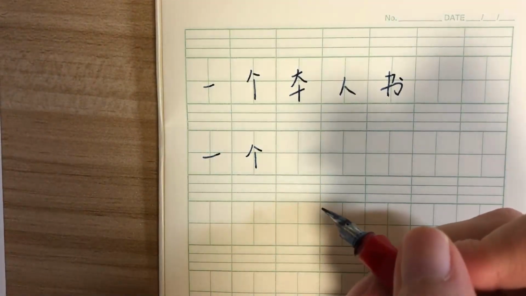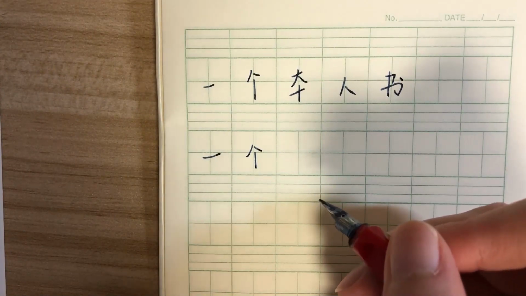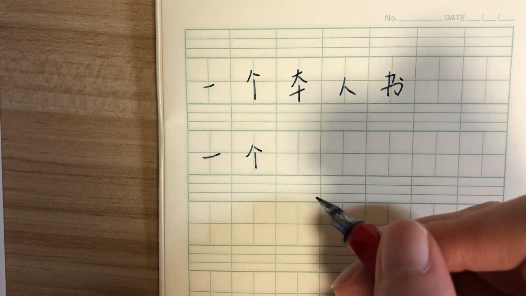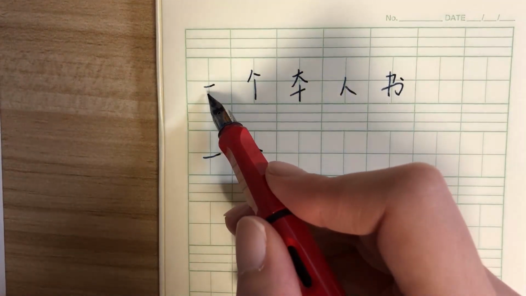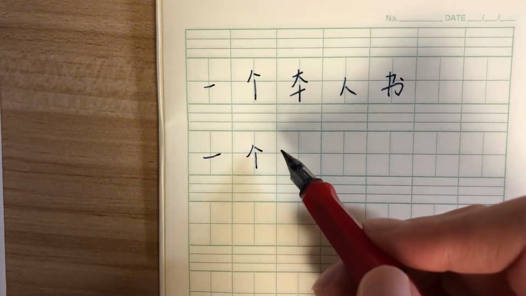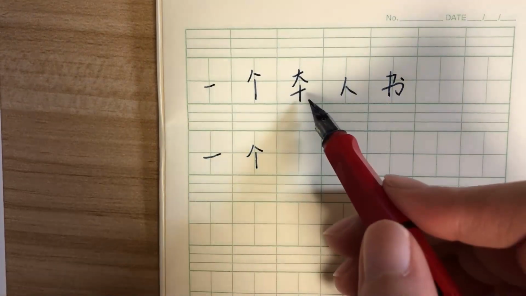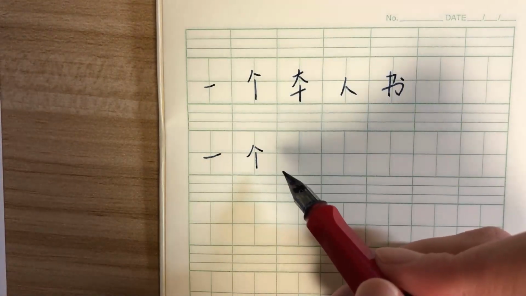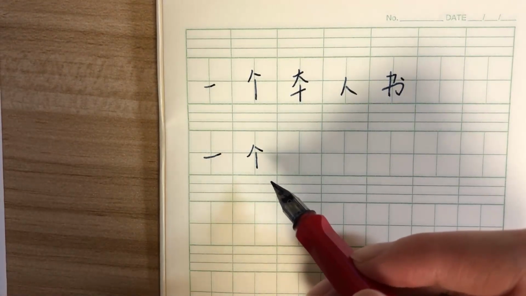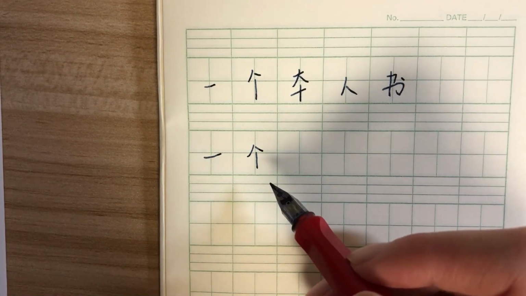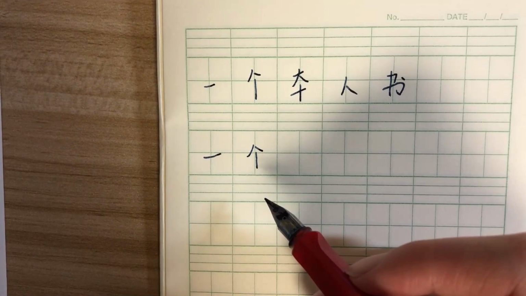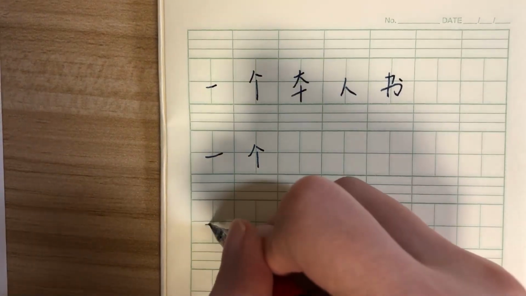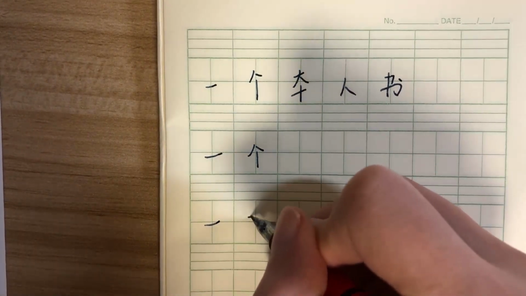For example, 一个人, it means one person. And if we combine 一 and 本 together, it also means one, or a. It's always used before a book or notebook. 一本.